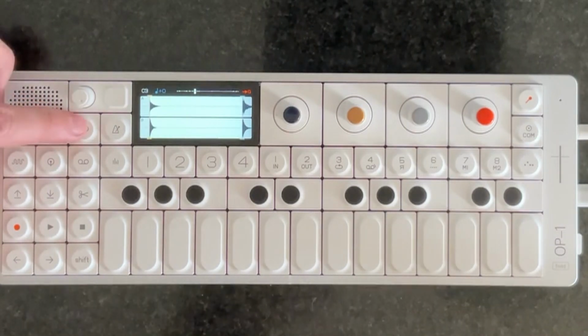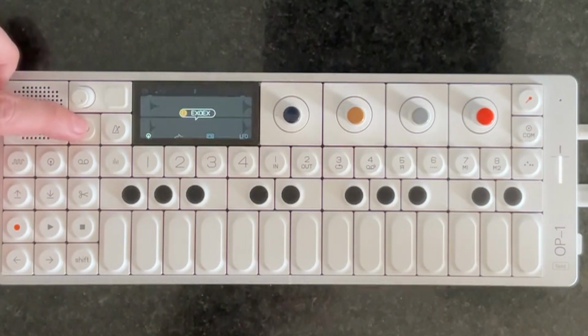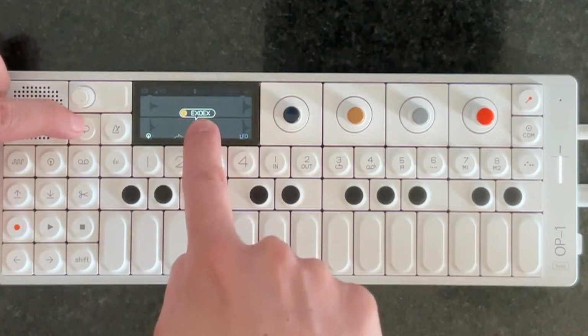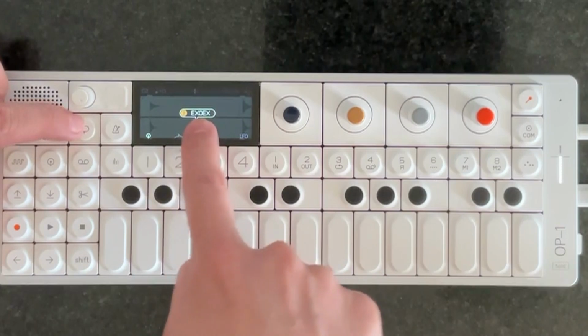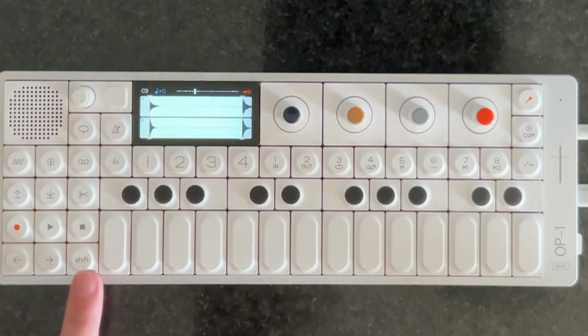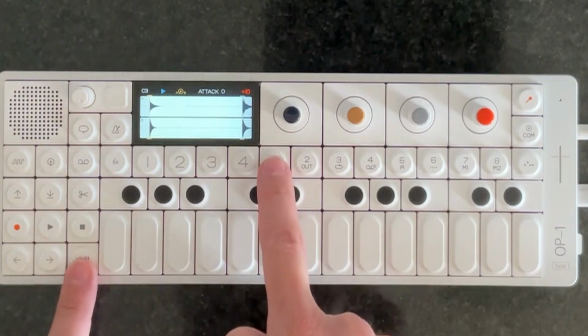Okay, so now if I hold down my best friend over here, my little speech bubble button, I'm going to find out that I am on slot number 1, and my instrument here is called ISO X, my drum, right? I am on slot number 1, which is this one right here. I'm gonna hold down Shift and press number 1, boom.